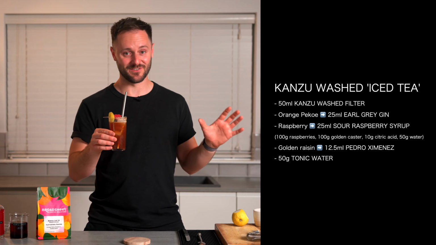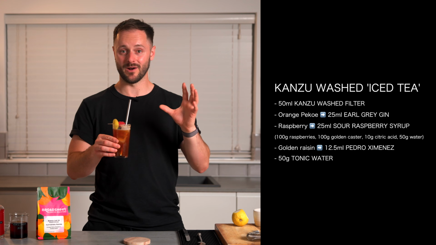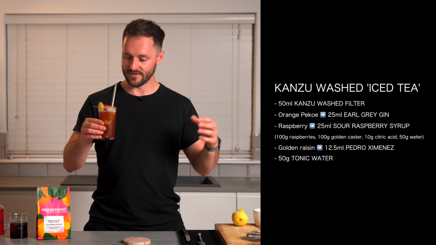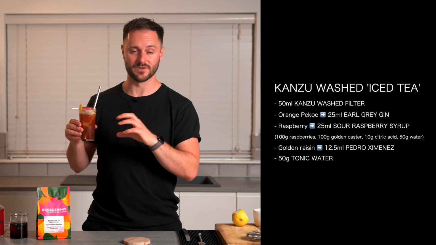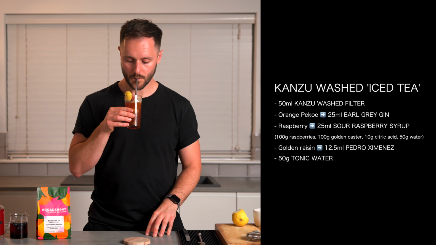I think that might be one of the most refreshing drinks I've ever tried. That is super delicious, does exactly what I want it to do. A little bit of coffee in there, which is kind of the basis of the drink. A little bit of that Earl Grey tea really coming through, which is delicious, bringing back memories of an iced tea, which is exactly what we want.